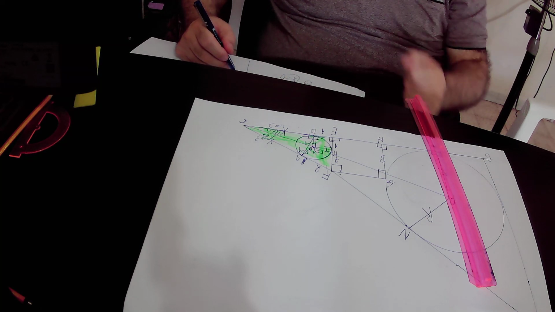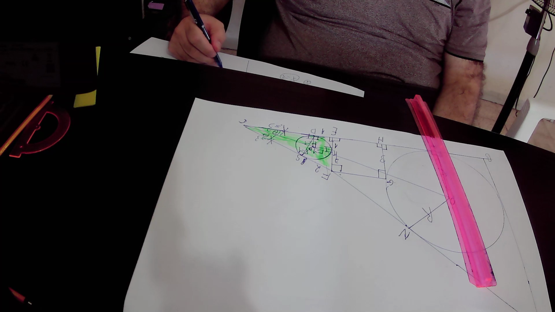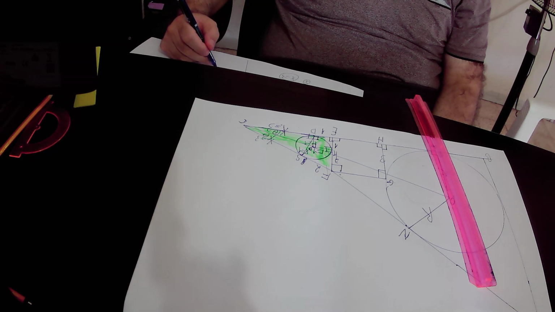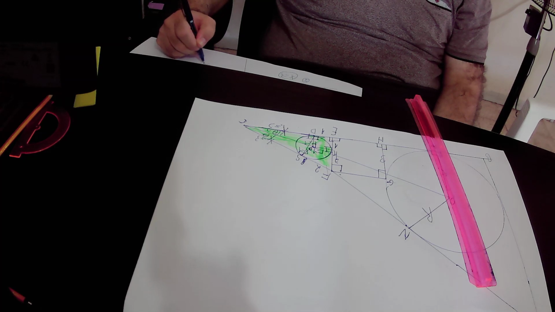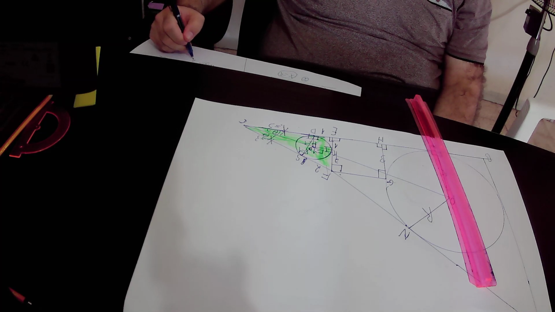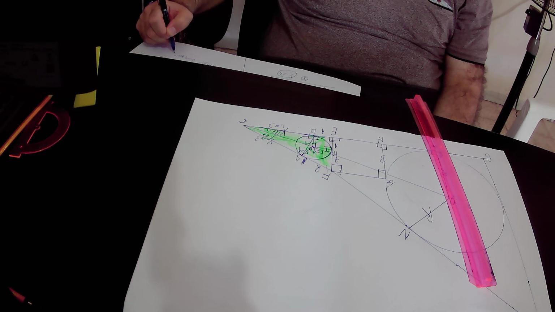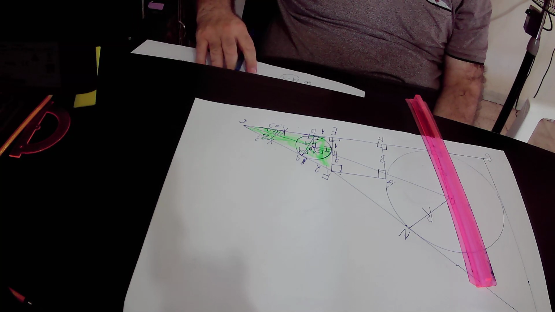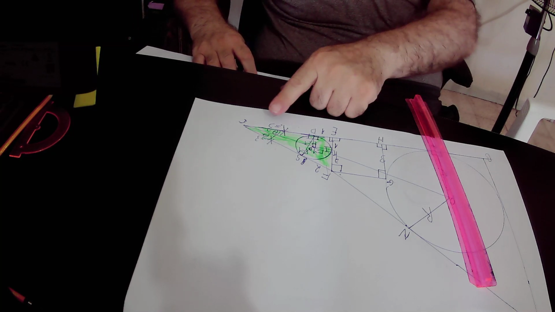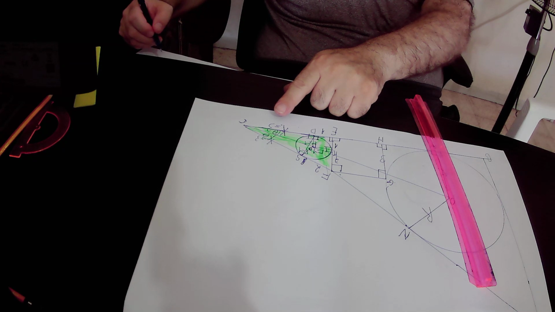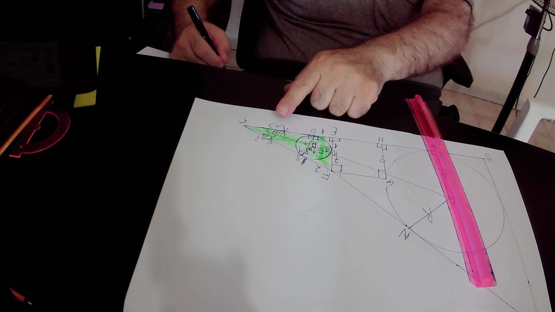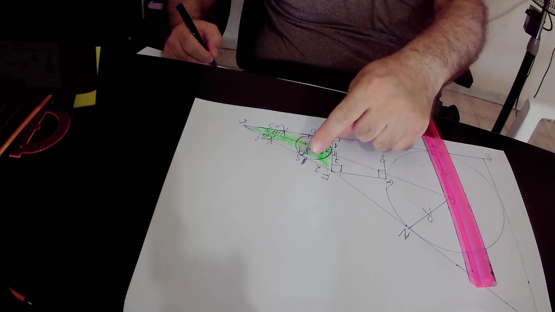OC is the angle bisector of angle C in triangle SDC.